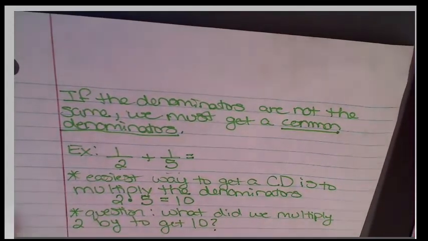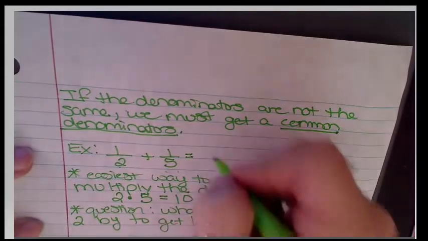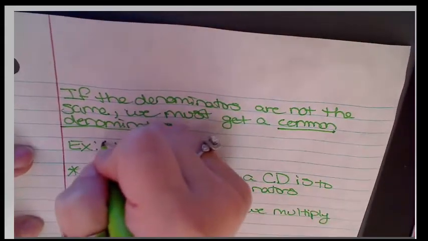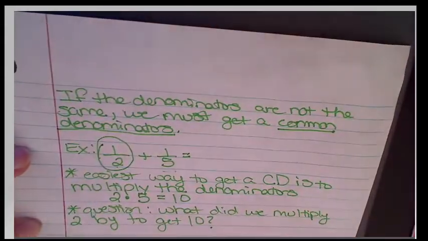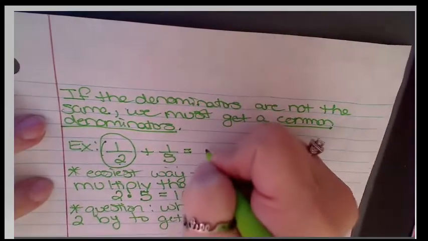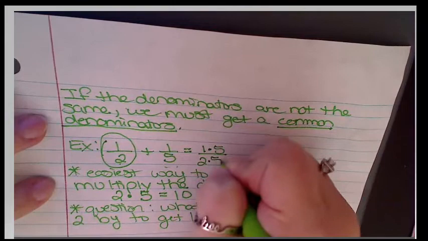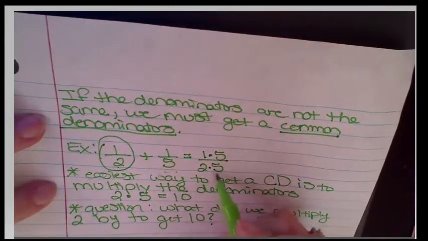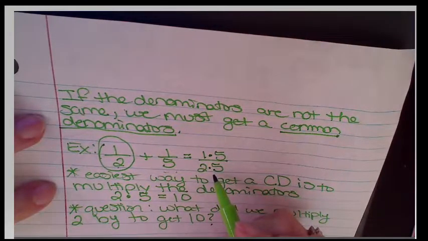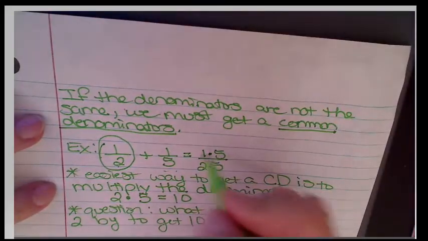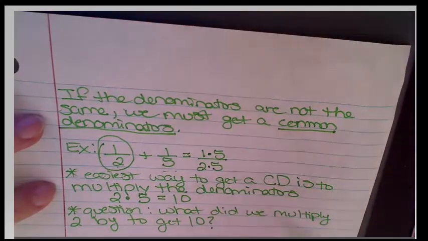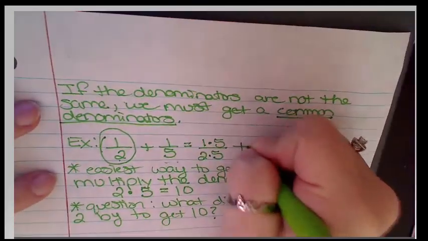So that means we have to take this whole thing right here and multiply it by 5. So we take 1 times 5 and 2 times 5, because that 2 times 5 is going to give us the 10. Okay? And so we have to do the same thing on top as we do on bottom. So that's plus. Now we got to do it for the second one.